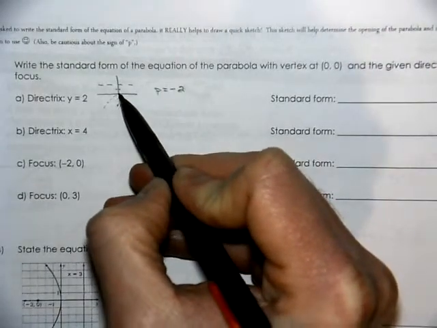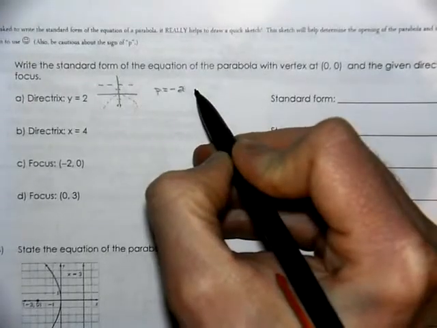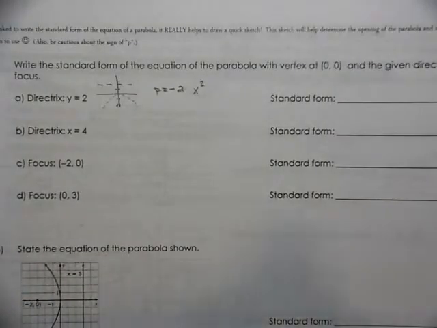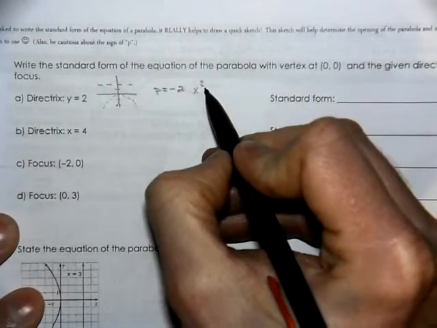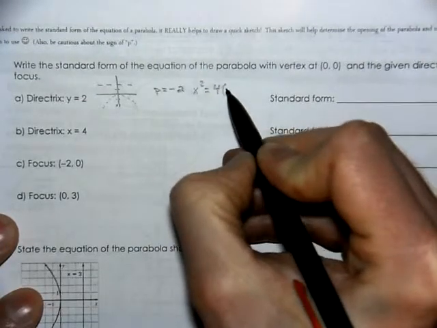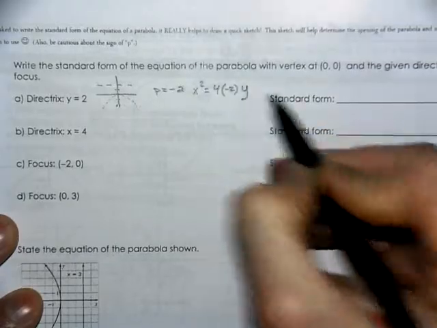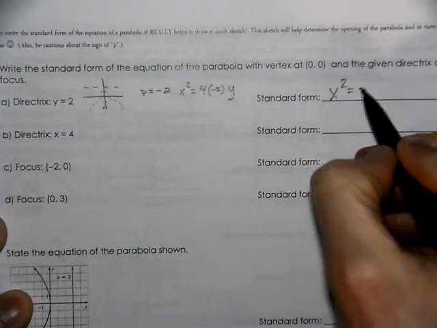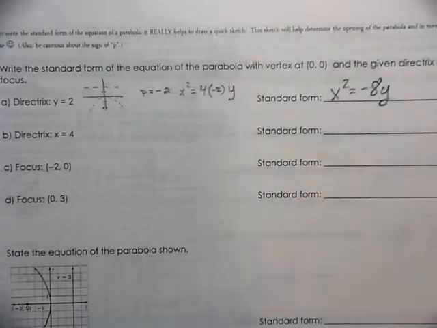The graph is going to have to open up downwards, so we know that it is an x squared type equation. x squared equals 4py. So our equation is x squared equals -8y.